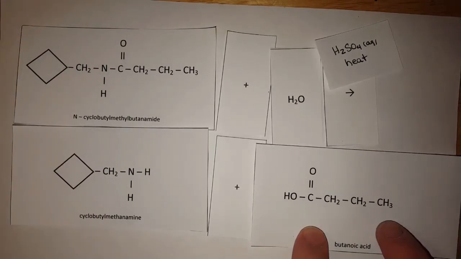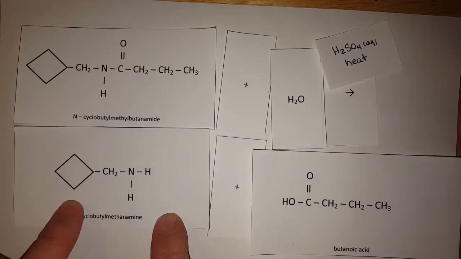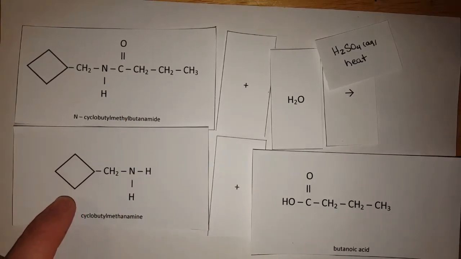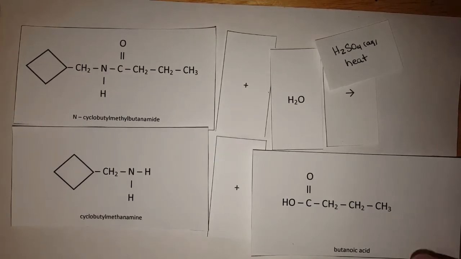So now I can see my carboxylic acid and my amine that resulted in the formation of this amide. And so the hydrolysis reaction would be the breakdown of it.